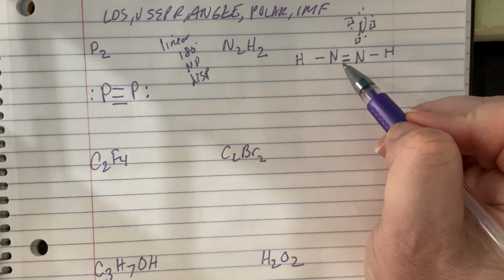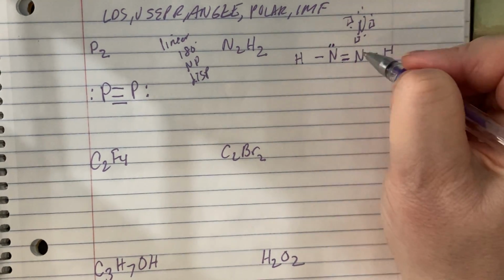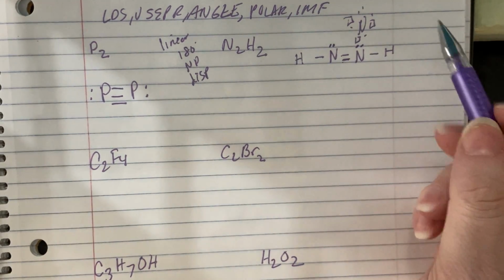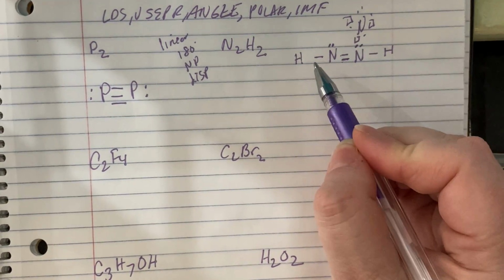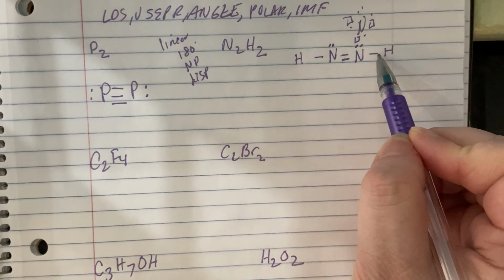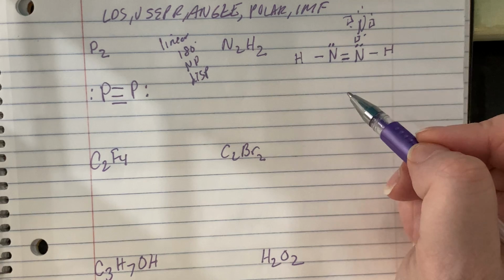Okay, but wait, there's more. 1, 2, 3, 4, 5. Don't forget those lone pairs for valence electrons. So now if I were to check, my valences agree: 1, 2, 3, 4, 5 for the nitrogens and 1 for the hydrogen. And my octets agree. 2 max for the hydrogens, 2, 4, 6, 8 for the nitrogens.